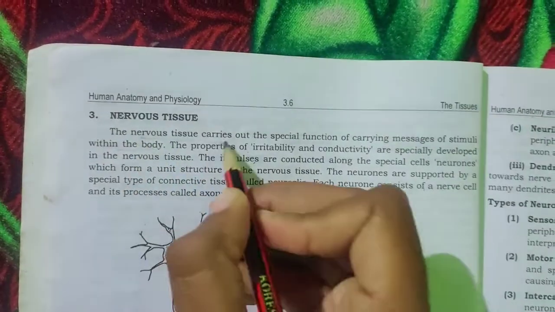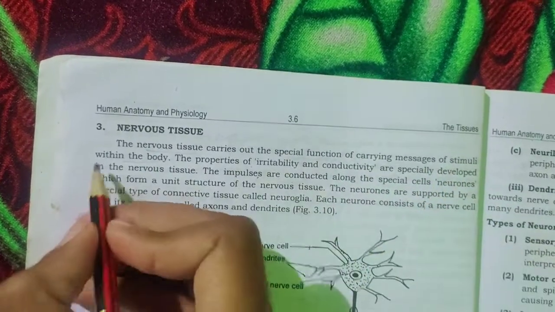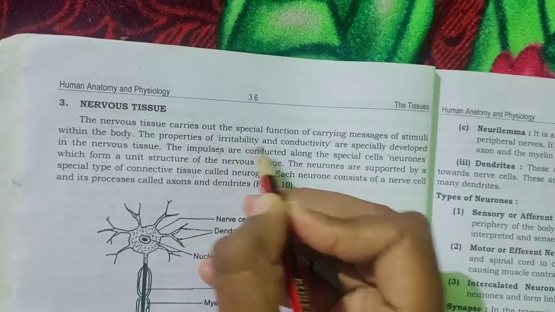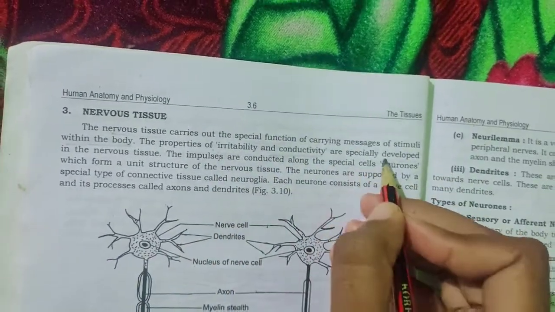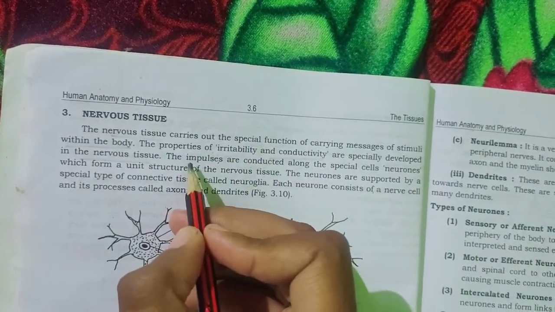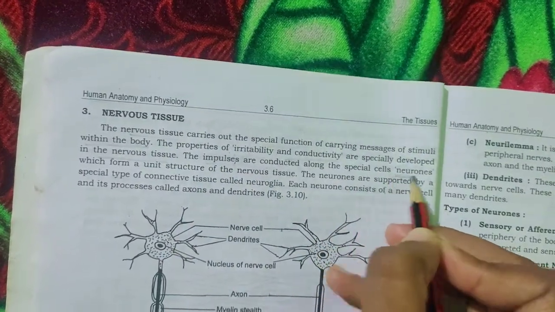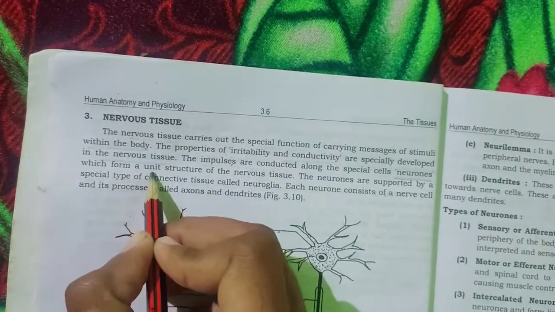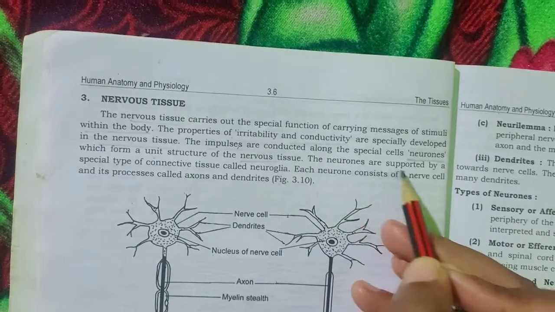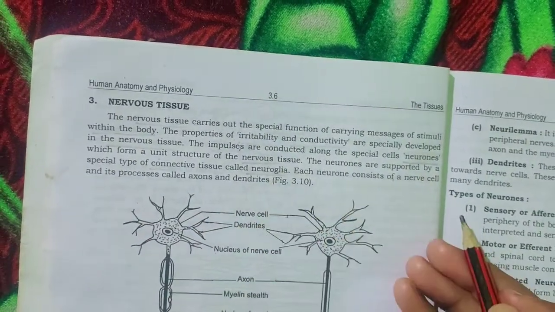The nervous tissues carry out the special function of carrying messages to stimuli within the body. The properties of irritability and conductivity are specially developed in the nervous tissue. Okay, then the impulses are conducted along special cells, neurons, which form the unit structure of the nervous tissues. The neurons are supported by a special type of connective tissue called neuroglia.